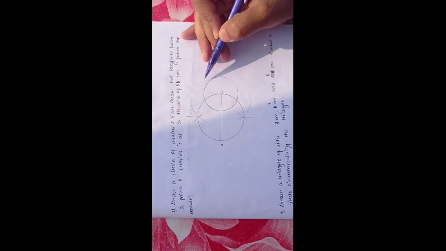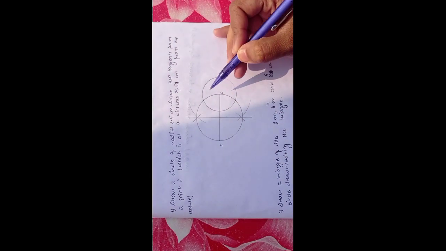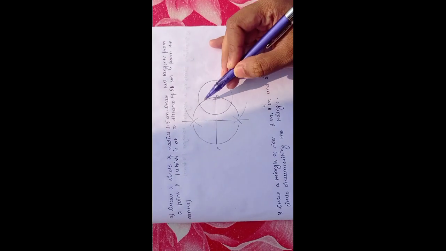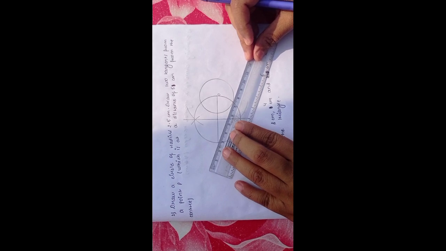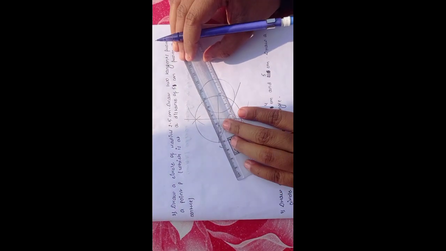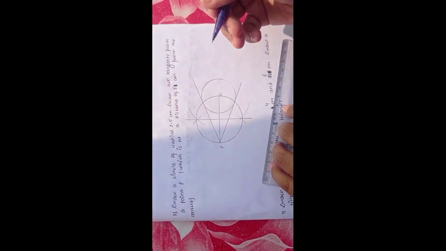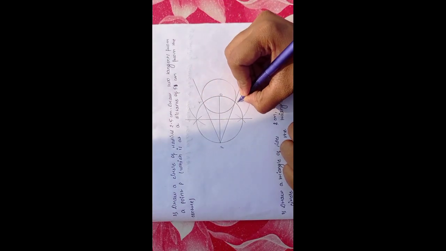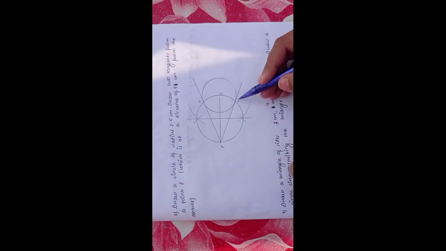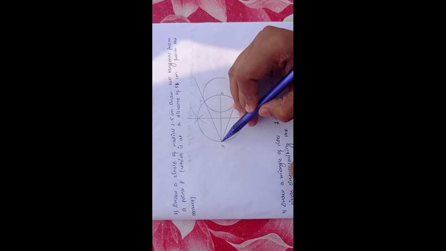This was our original circle and this was made in order to find at which point the tangents will touch the circle. These are those 2 points. So now let's join P to these points. So T dash. So PT and PT dash are our 2 tangents from the external point P.